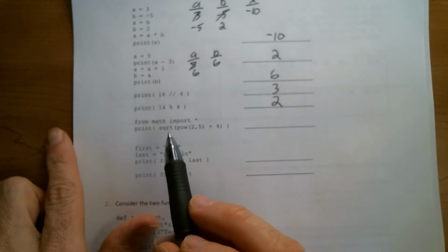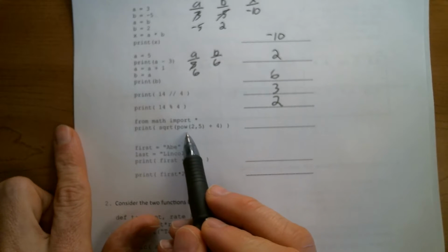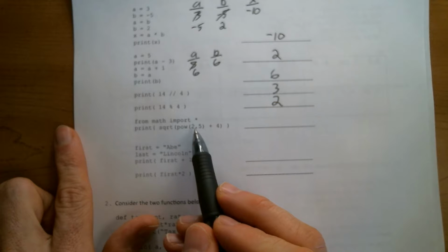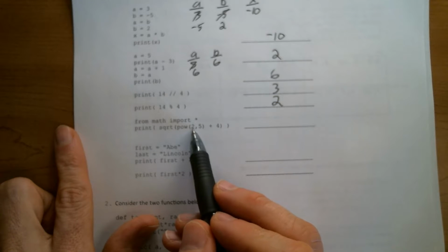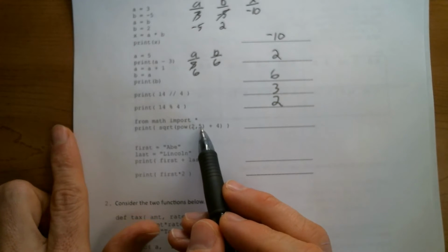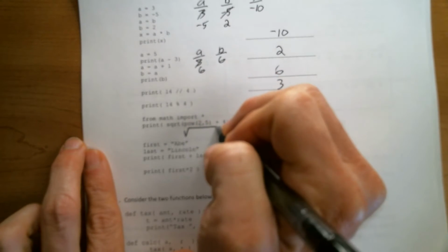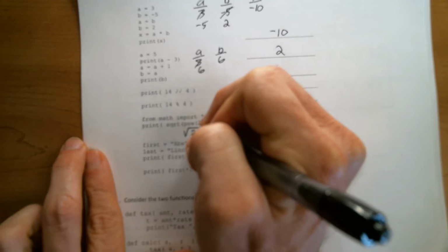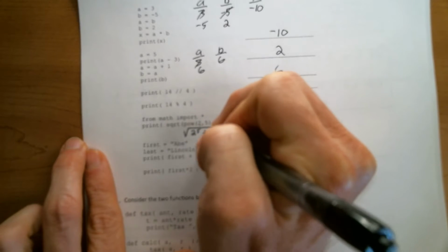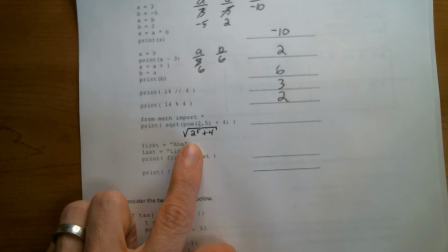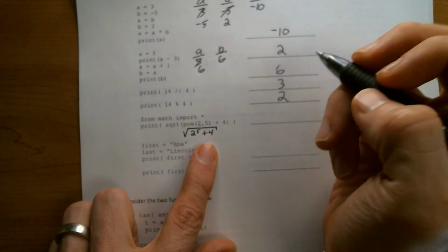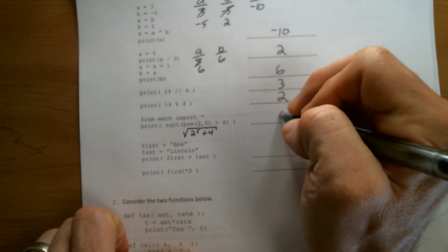All right. So here we're using the square root and the power function. So remember, the first number is your base. The second number is your exponent. So what this line of code is saying is the square root of 2 to the 5th plus 4. All right, that would be the mathematical calculation that's happening there. 2 to the 5th is 32. 32 plus 4 is 36. The square root of 36 is 6.